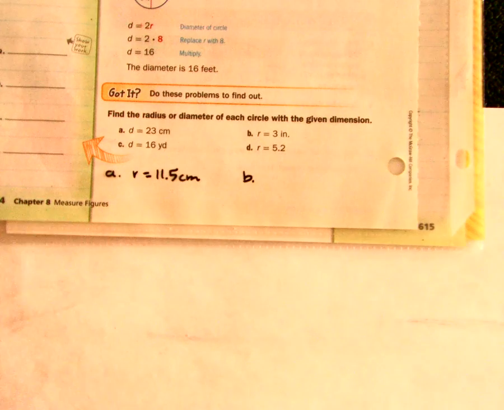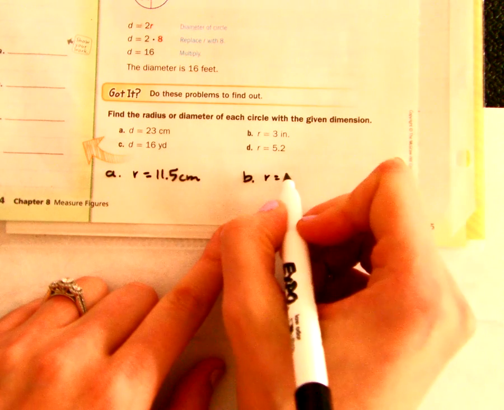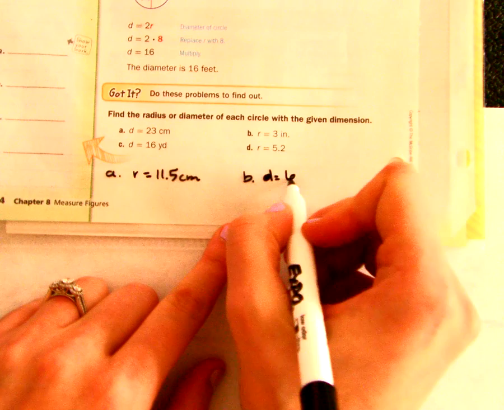If we look at letter B, okay, the radius is 3 inches. I want to find the diameter. We take the radius times 2. That gives us our diameter, so 3 times 2 would be 6. So we would say the diameter is 6 inches.